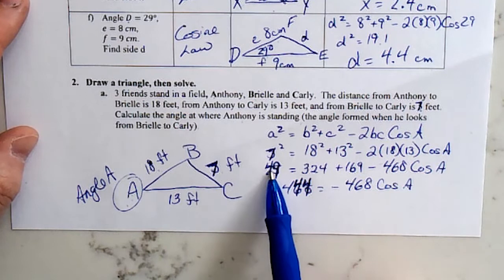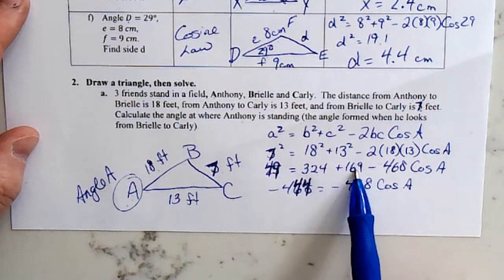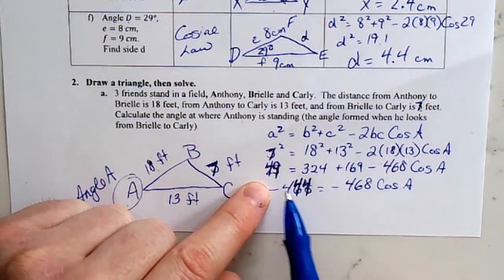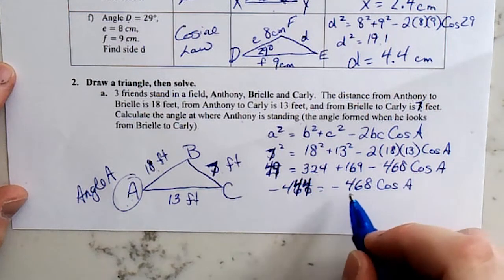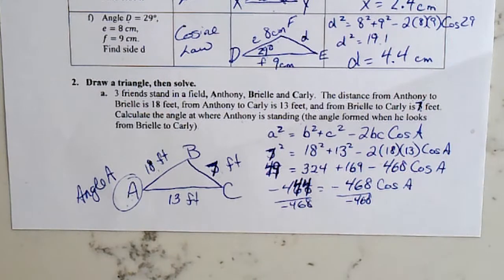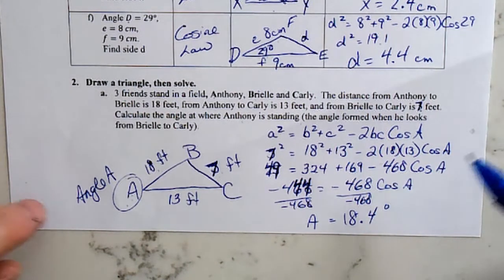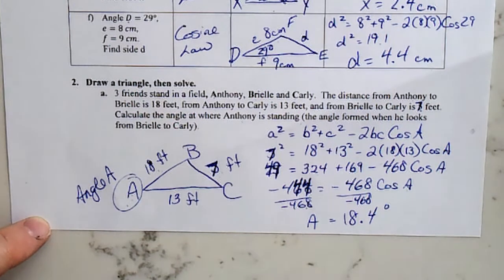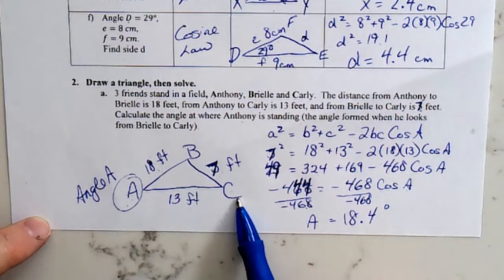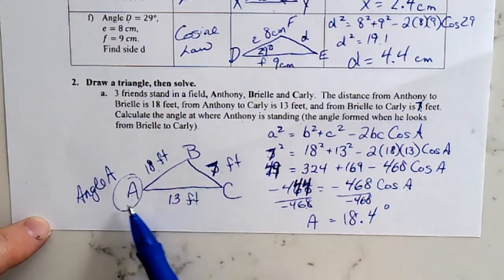But if I plug this in, 49, 324, 169, I'm going to subtract both of these to get 444. Then I have to divide. And I get 18.4 degrees. So I divide this and then cosine inverse to find A by itself, the angle A. So always draw your picture. If you have all three sides, just draw 3 letters and then put in the numbers between each section.